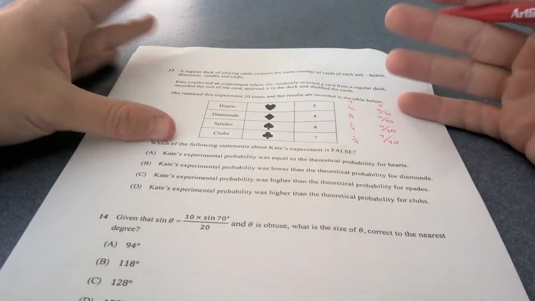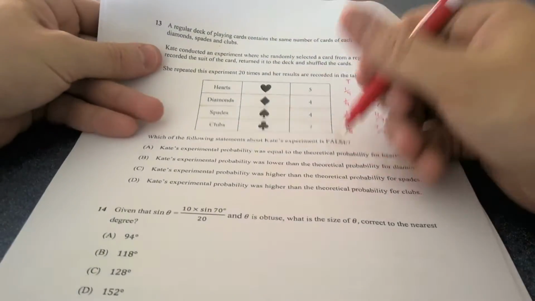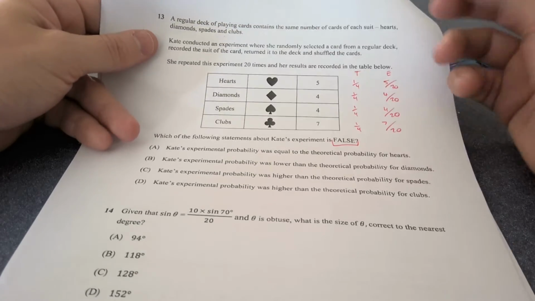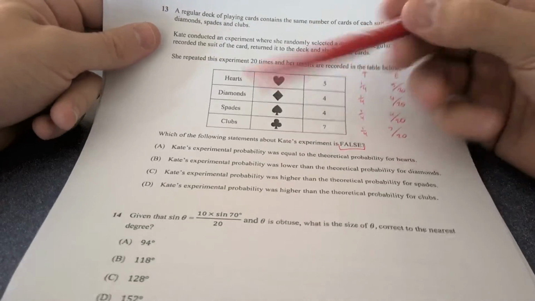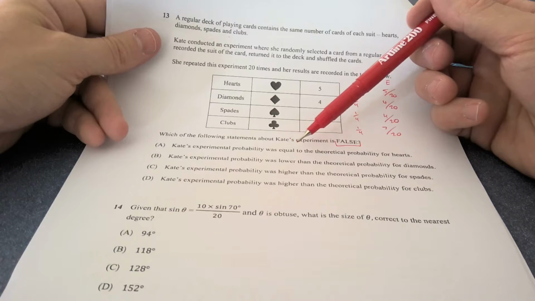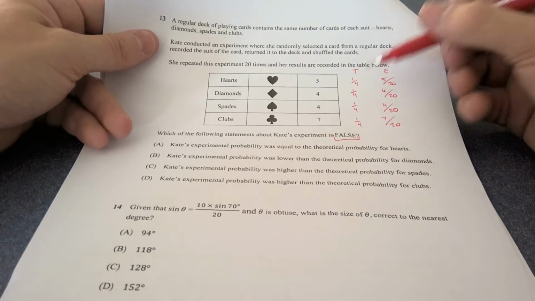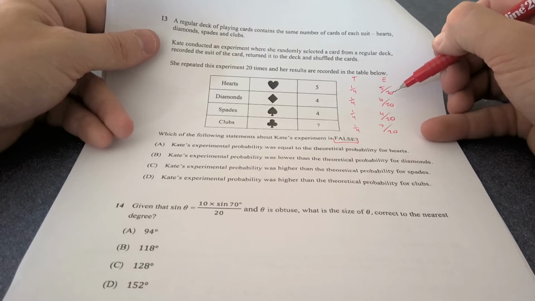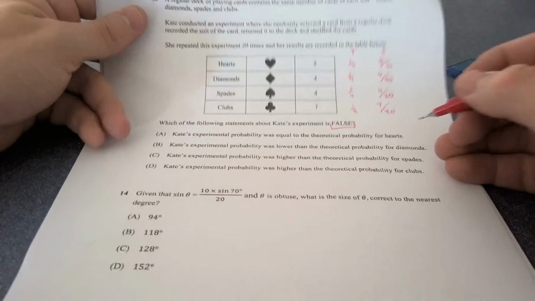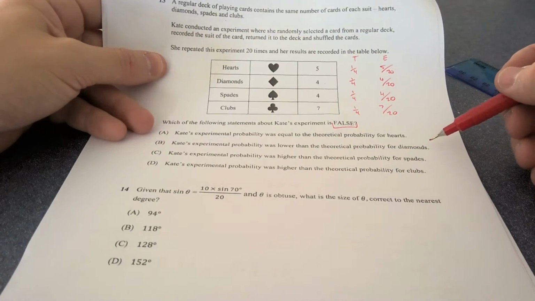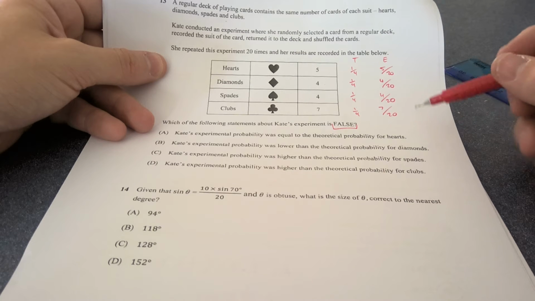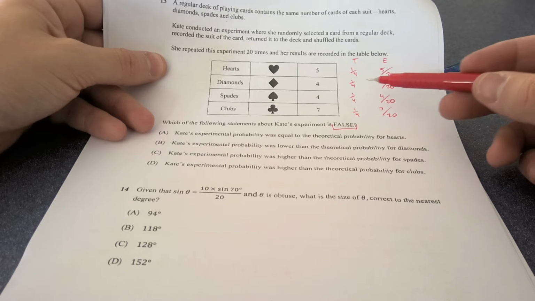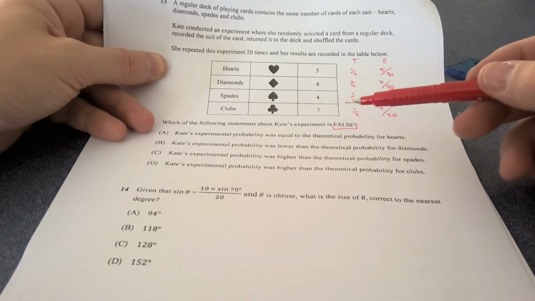Now, as I was doing my original solutions, I was getting stuck on this because I didn't read this big word in capital letters, false. So you need to see which one is false. Kate's experimental probability was equal to the theoretical probability for hearts. Well, that is true. They are equal. I mean, 5 over 20 simplifies to 1 over 4. Kate's experimental probability was lower than the theoretical probability for diamonds. That is true as well. 4 out of 20 is lower than 1 out of 4.